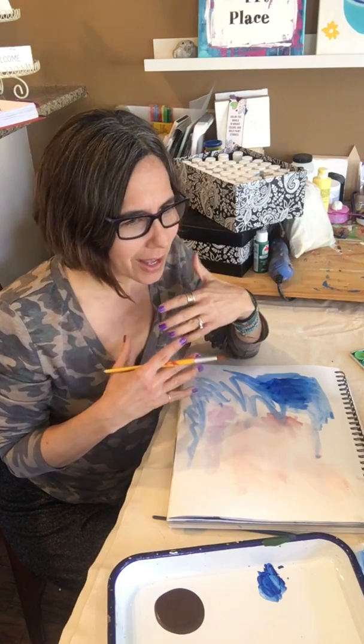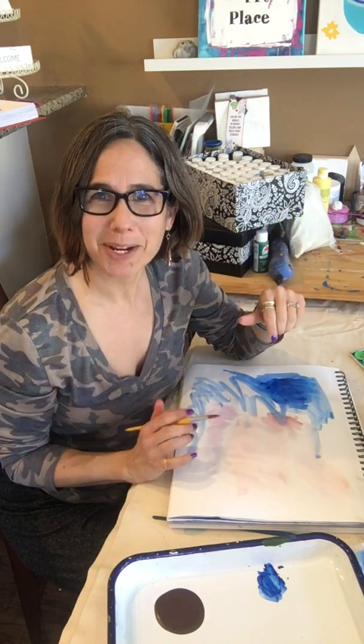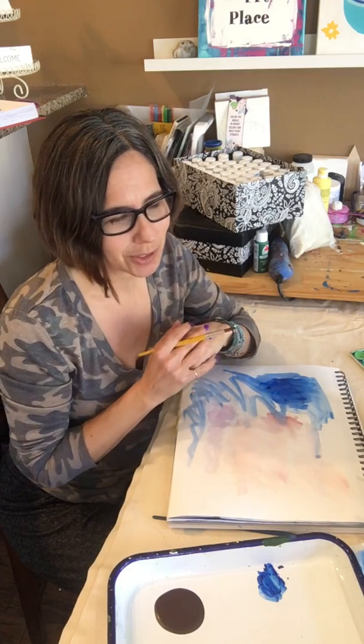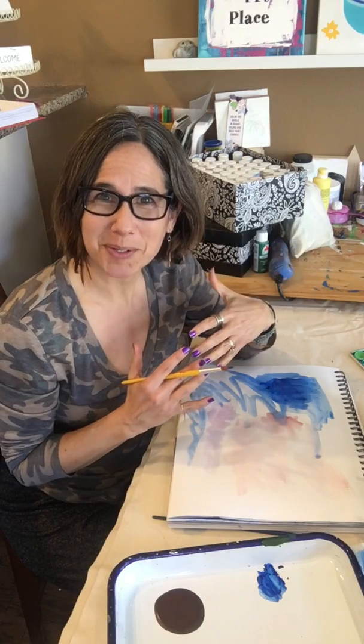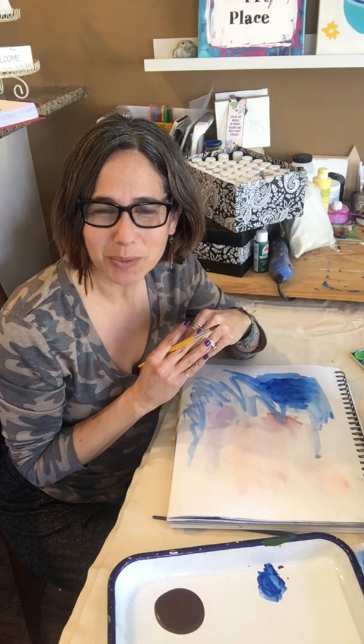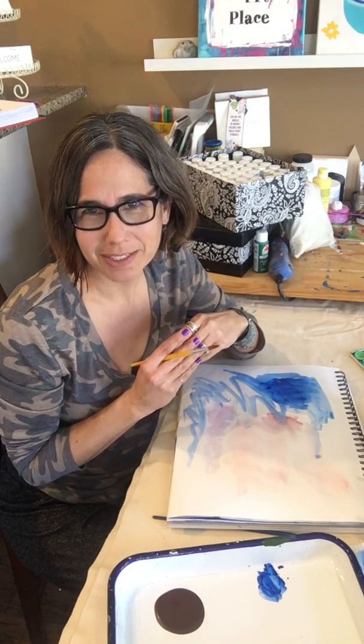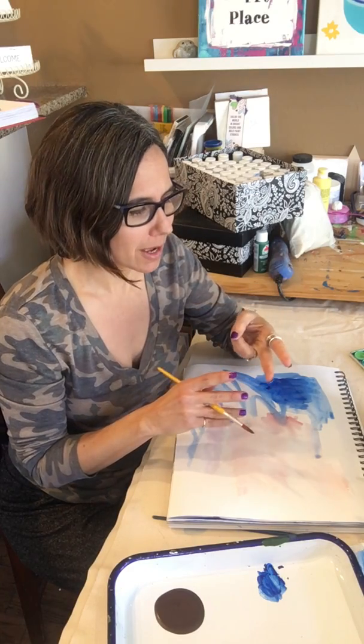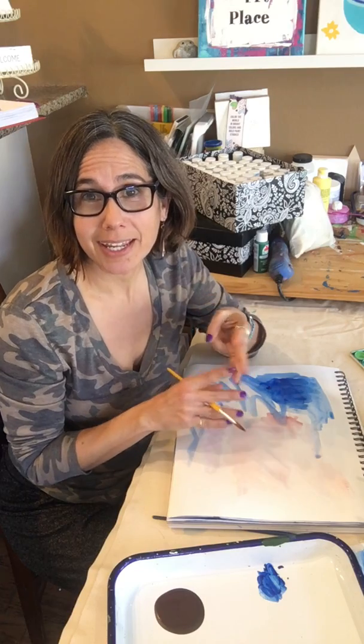So acrylics are definitely my go-to. They're just a lot easier to play with and have some fun with. I hope that helps you see the difference between watercolors and acrylics. There are differences in how they're made, where they can be used, and their transparency.